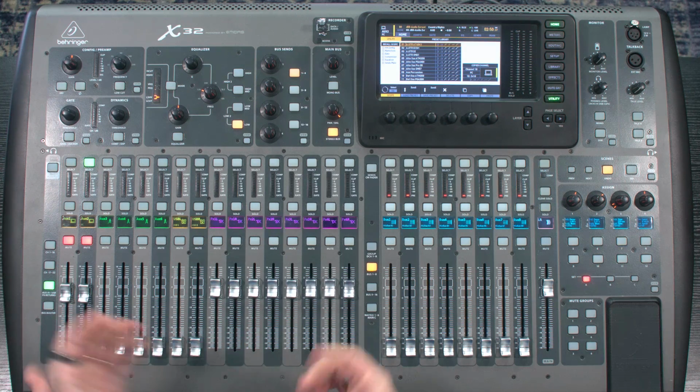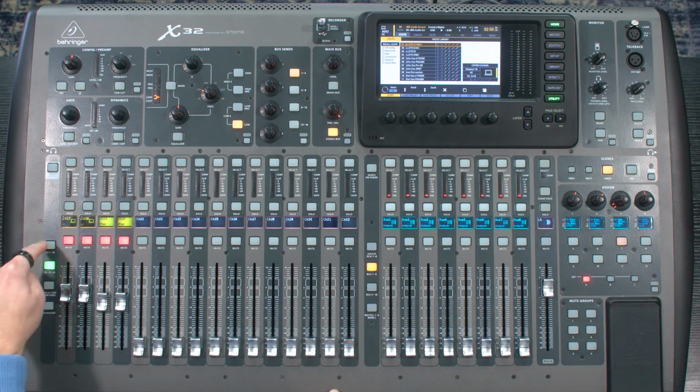So now what I'm going to do is unplug the XLRs from being on 17 and 18, and plug those into my TRS inputs on the back of the board into aux 1 and 2. Then we can go and overwrite these two channels.